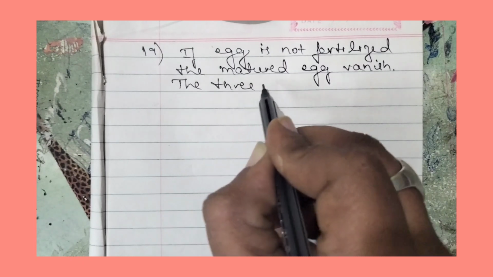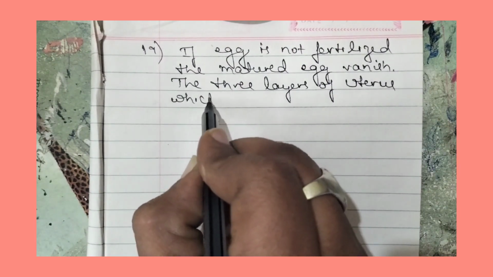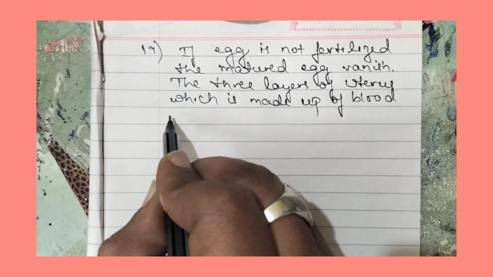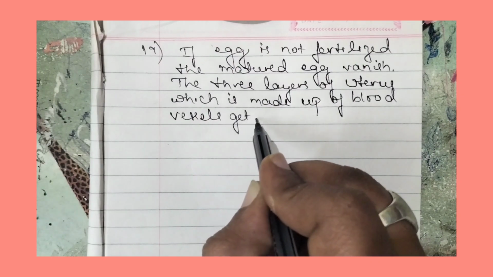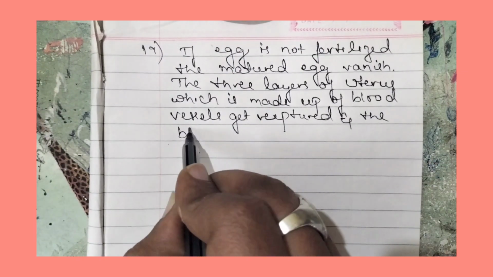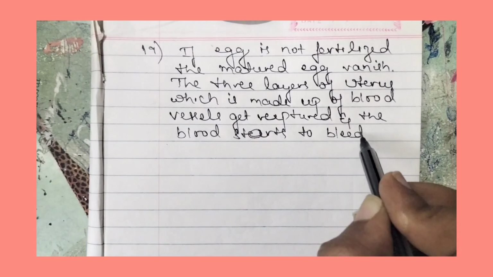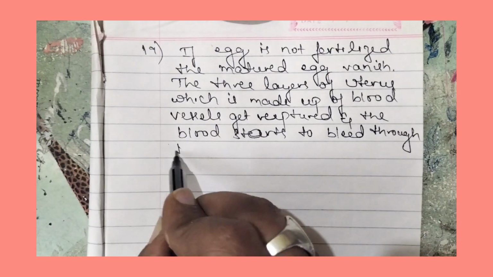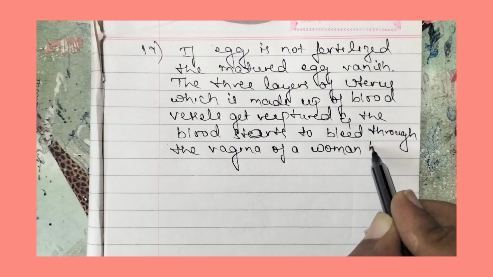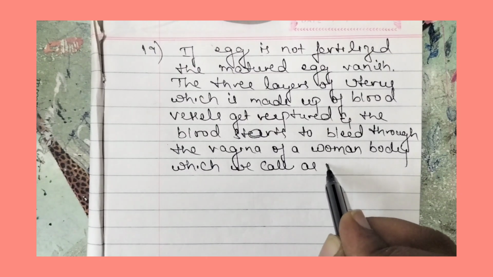The three layers of the uterus, which is made up of blood vessels, get ruptured and the blood starts to bleed through the vagina of a human body, which we call the monthly period.